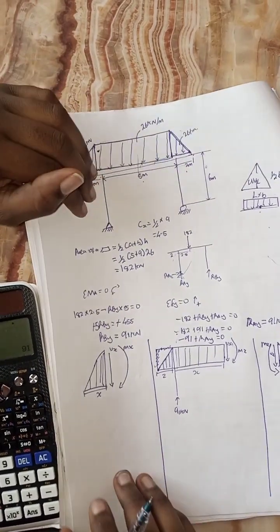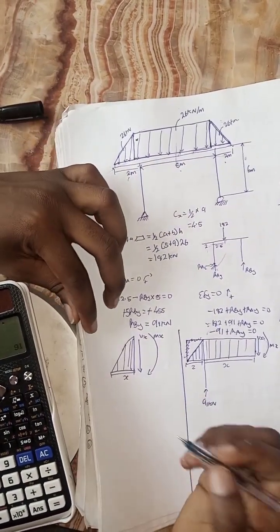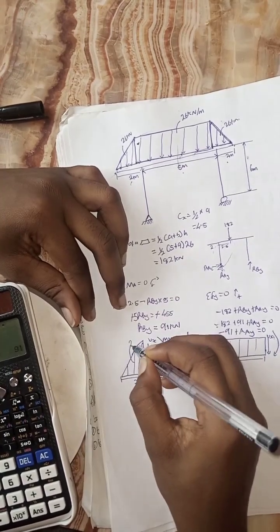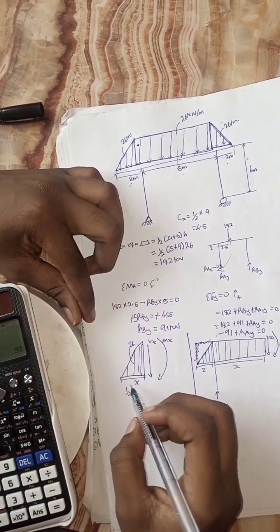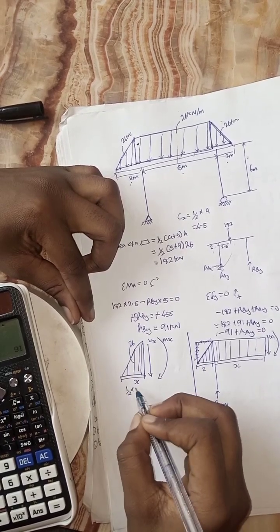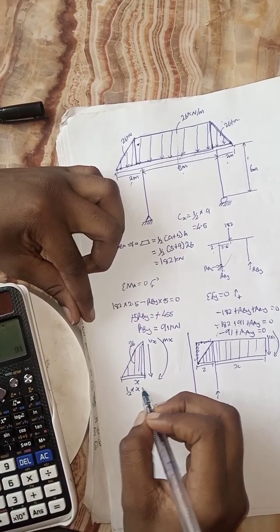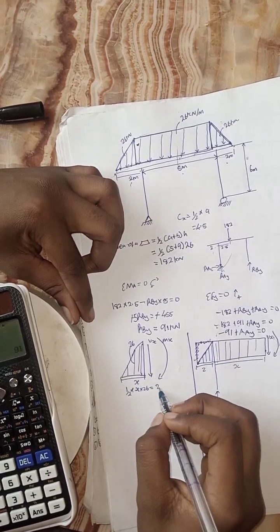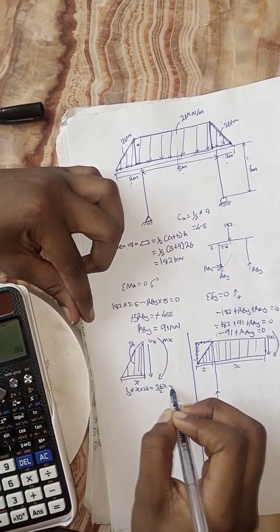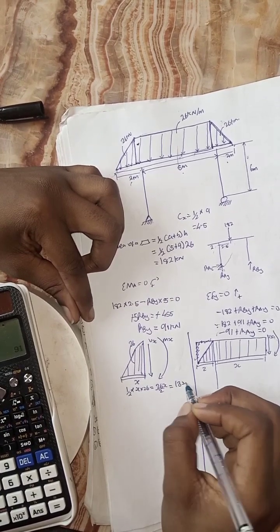Looking at this one now, let's convert this to a point load quickly. This is 26, so this will be 1/2 times base times height; base is x, height is 26. So this is equal to 26x divided by 2, which is equal to 13x, right?